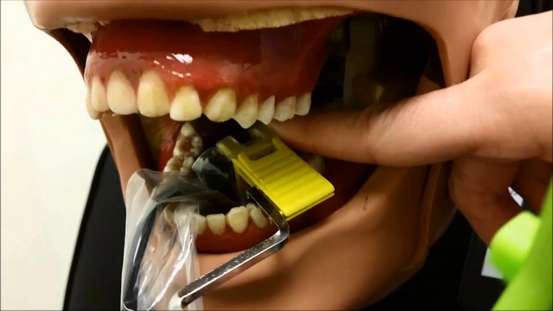Whereas for the posteriors, we are using the yellow ring, and that is the correct position for the posterior. We need to position it as low level as possible in order to view the periapical area of the teeth. Okay, and of course, the line should be also parallel with the long axis of your film.